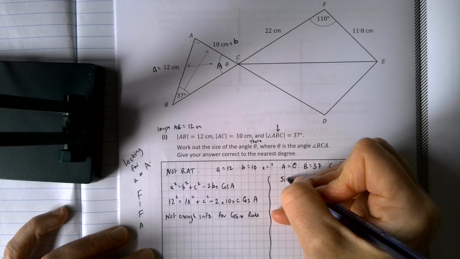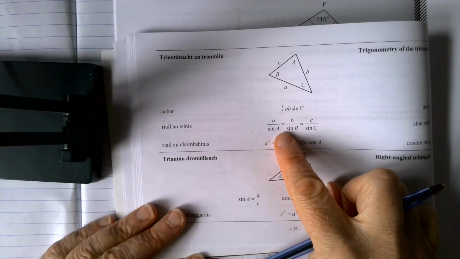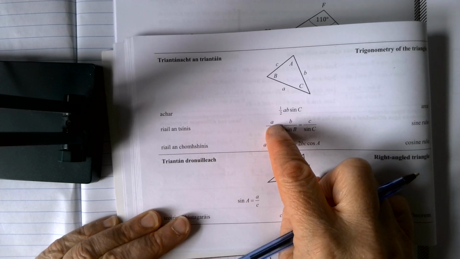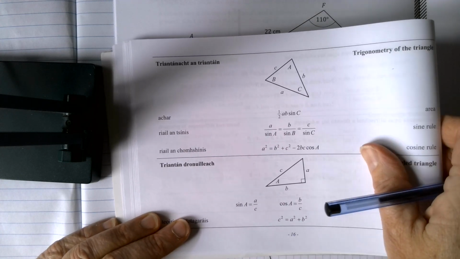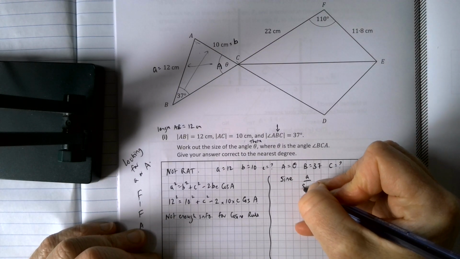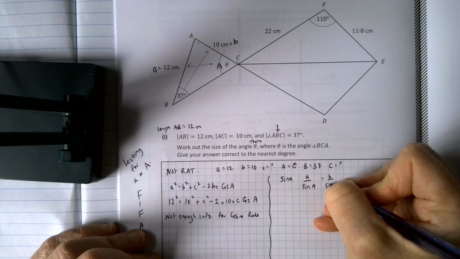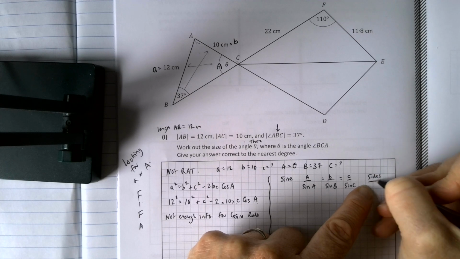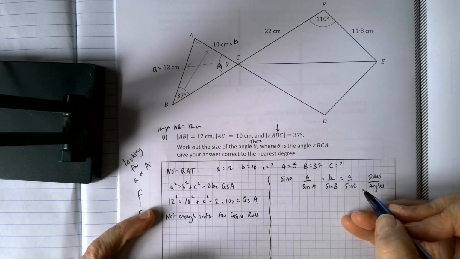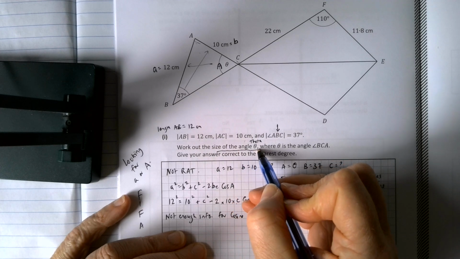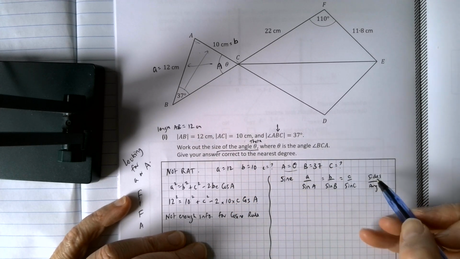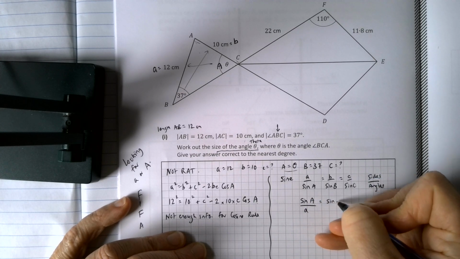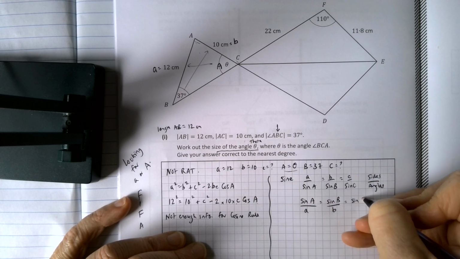Sine rule. Now, there's the sine rule. Do you notice in this version of the sine rule, the sides are on the top and the angles are underneath? Okay, let's write it down. We've got a over sine A is equal to b over sine B is equal to c over sine C. These are sides over angles. I'm actually looking for an angle. I'm looking for the angle A. So I'm going to change this round so that my angles are on top, and that'll actually help us a little bit in a minute.